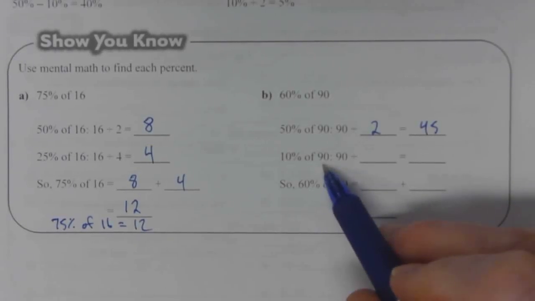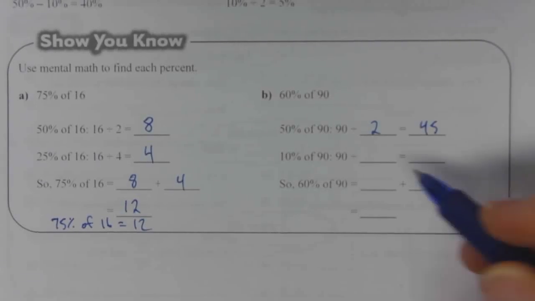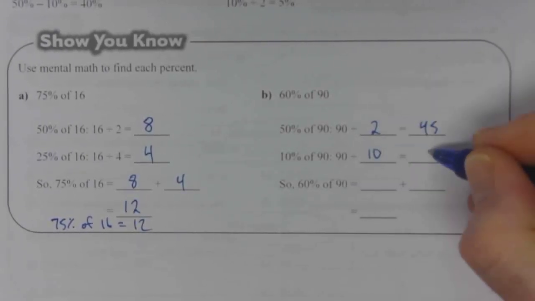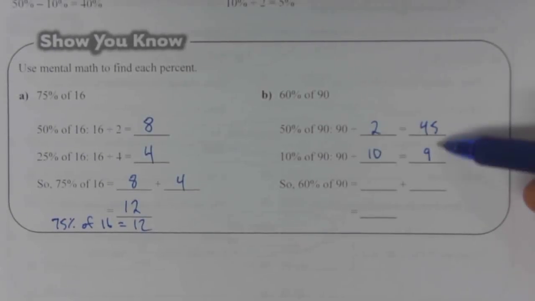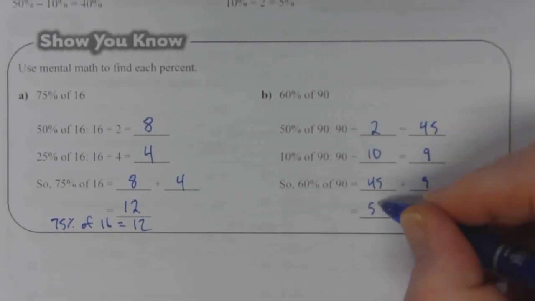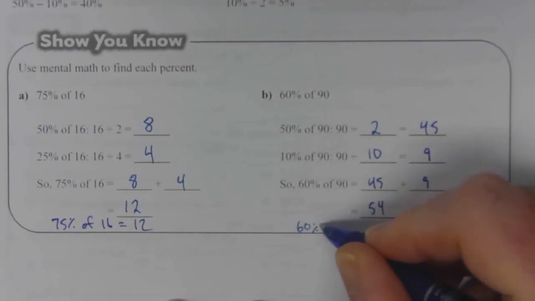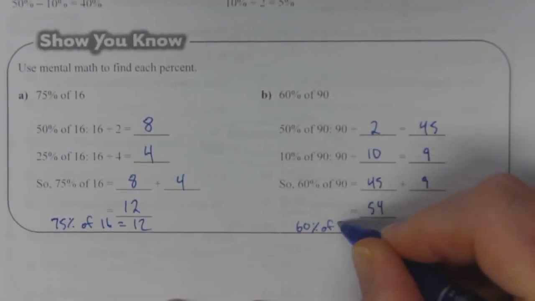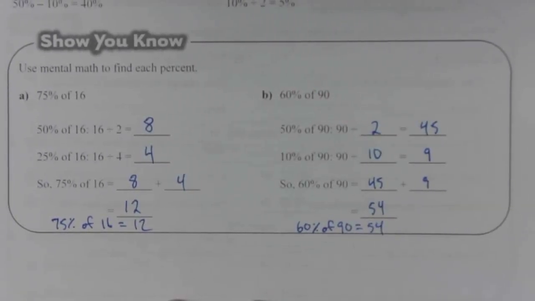10% of 90, well, 10% is 1/10, or take the number and divide it by 10. So 90 divided by 10, which is 9. So 50% is that, 10% is that. Add them together and that will give me 60%. So 45 plus 9 is 54. So 60% of 90 is equal to 54. And so that is your solution for this one.